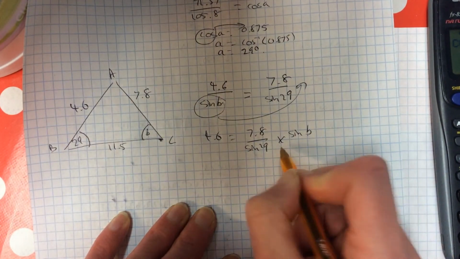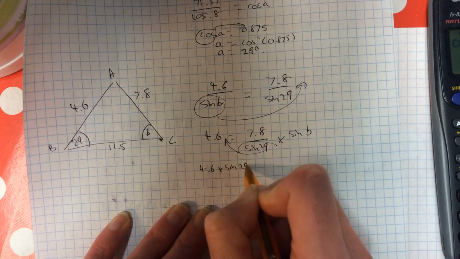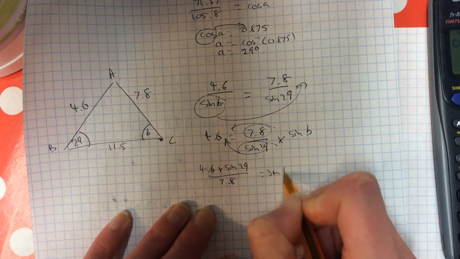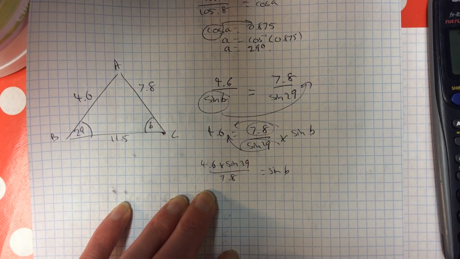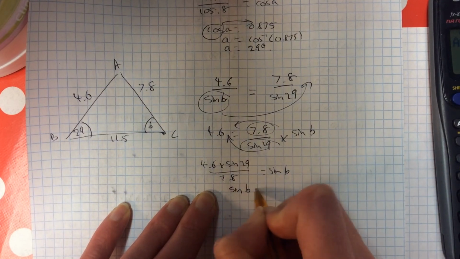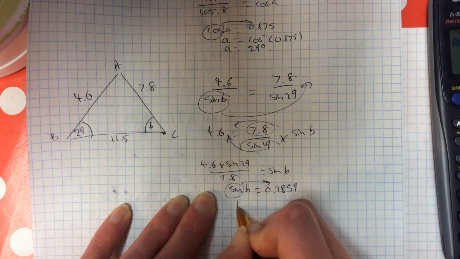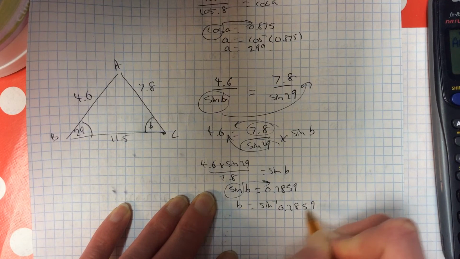You want this on its own. So bring this up and it becomes a multiplication. This comes over to be a division. Put that in your calculator. 4.6 times sine 29 equals or brackets. Divide by 7.8. So you have sine B is 0.2859. So bring your sine over. Inverse sine 0.2859.